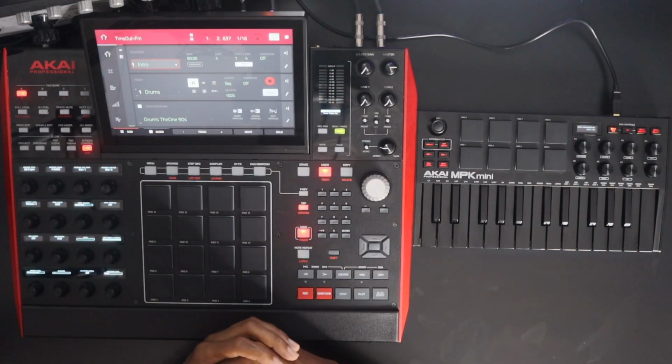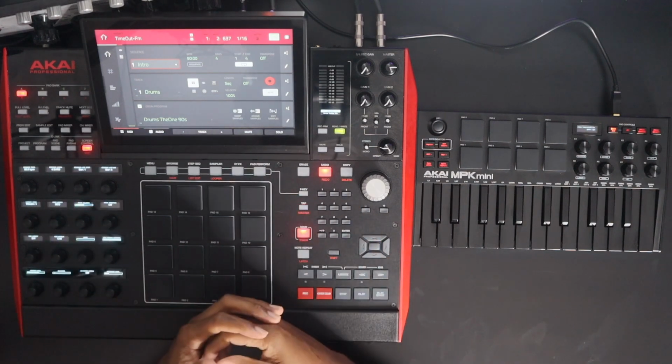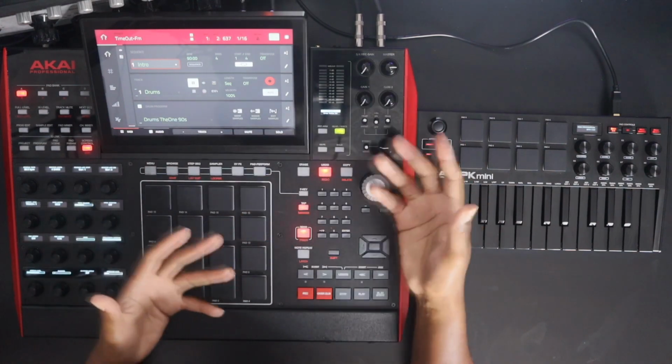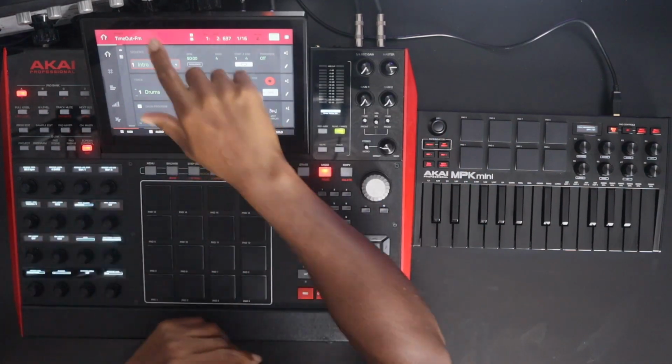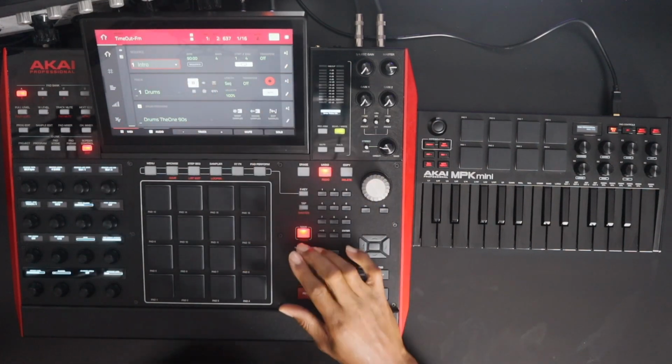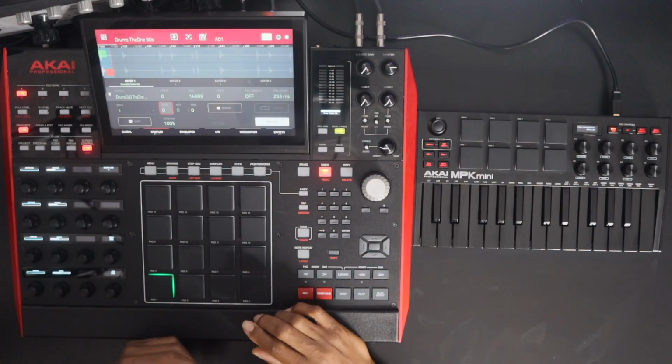Okay, here's the difficult part now. This is where your music theory comes in. I always name my songs with the key in it. So if I come back to it a year from now, I'll know that it's in F minor. So now I'm going to tune my drums to F minor. Go back into program edit.